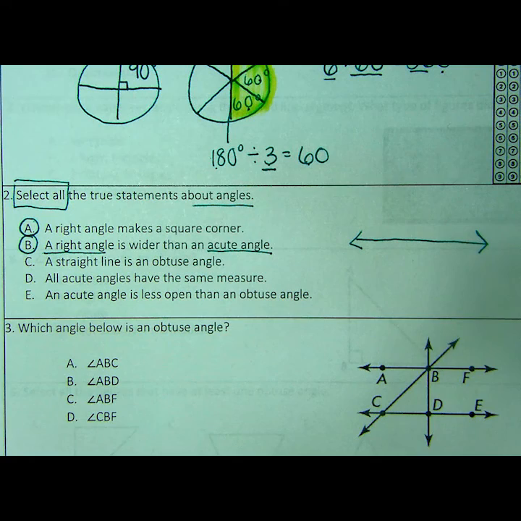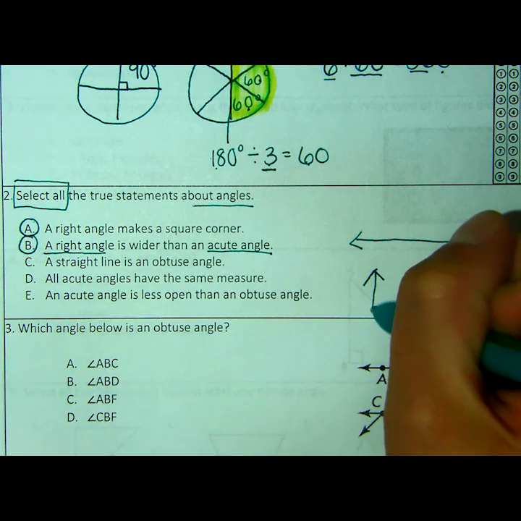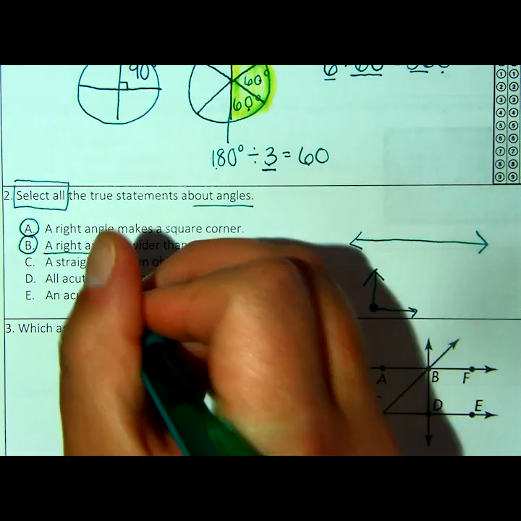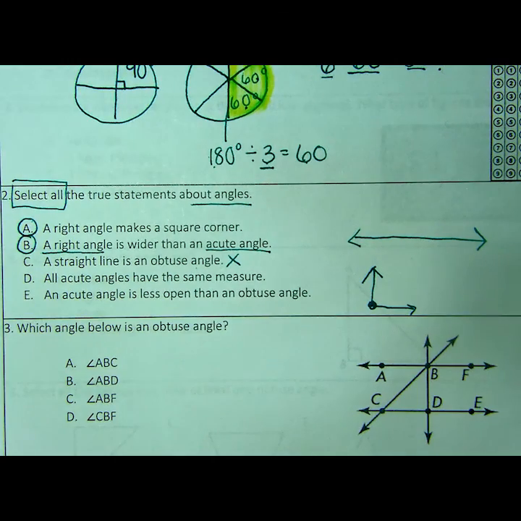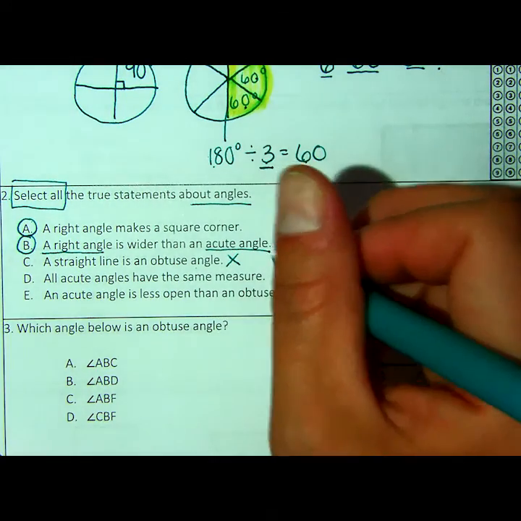An angle must have a vertex or an endpoint where they meet. So this is incorrect. A line is not an obtuse angle. A straight line is a straight line. All acute angles have the same measure. Well, I know that's not true.